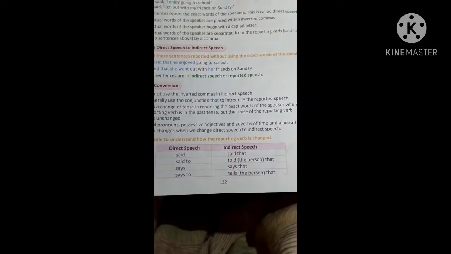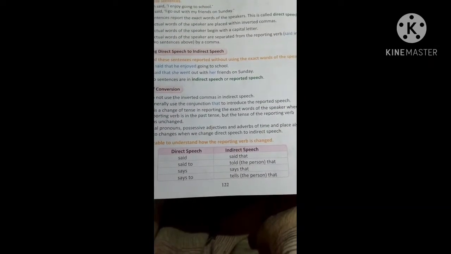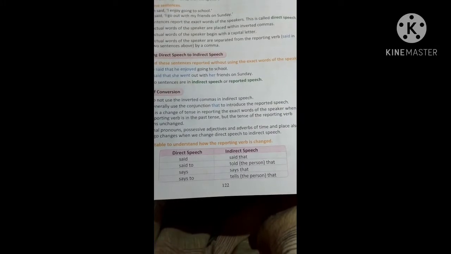Here, when there is said in a reporting verb in a direct speech, then when we change it into indirect speech, it will become said that. If there is said to, it will be told that. If it is says, then it will be says that, and if it is says to, it will be tells that. These are very minute things, you should keep them in mind. Now there's a column in your book on page number 123. It's very important, so kindly go through it.